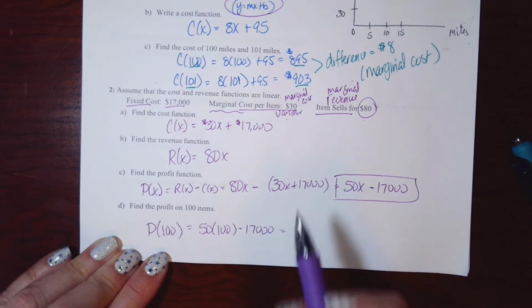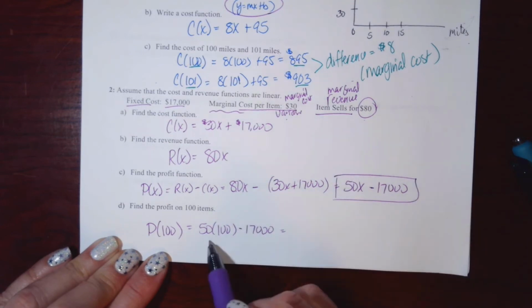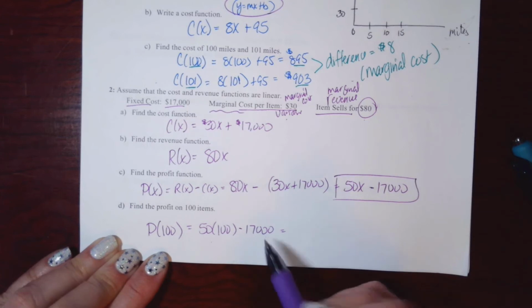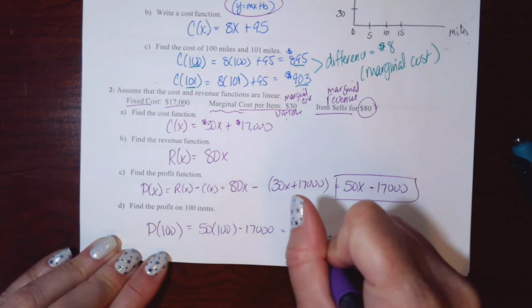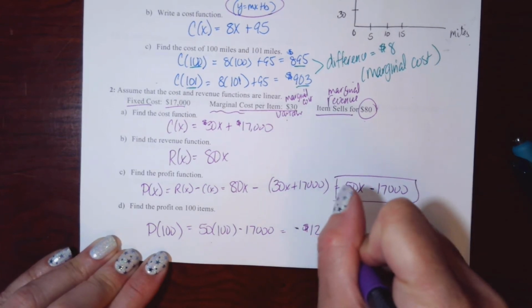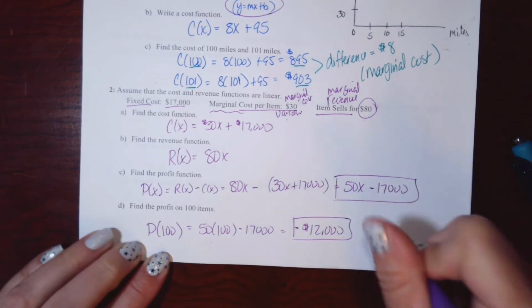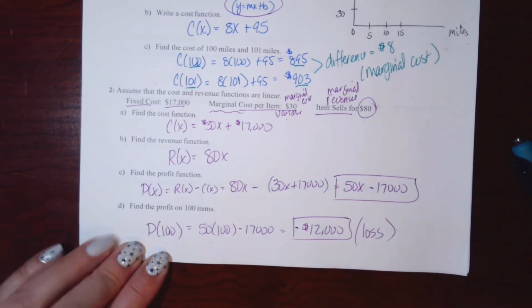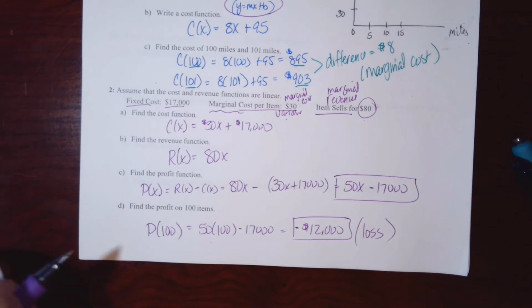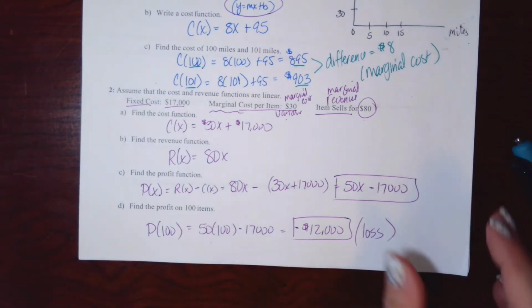So when I subtract this out, this ends up being 5,000 minus 17,000. If I only sell 100 items, I am in the hole $12,000. I've got a loss. Anytime you come up with a negative on that profit, that represents a loss.